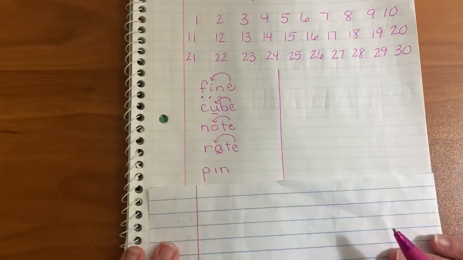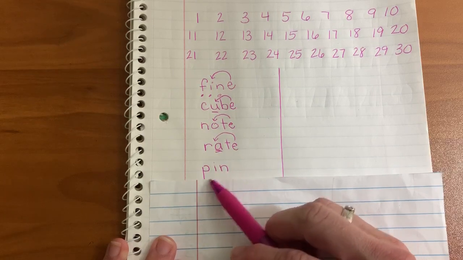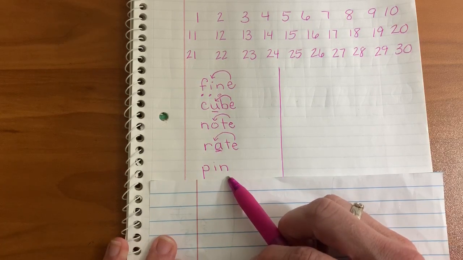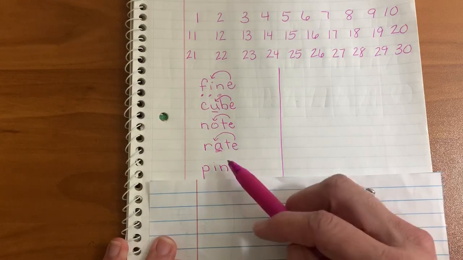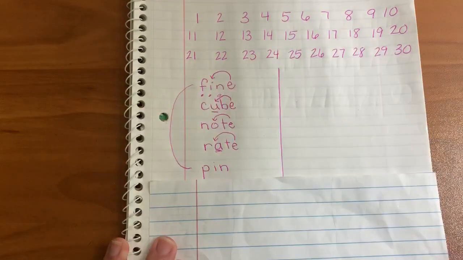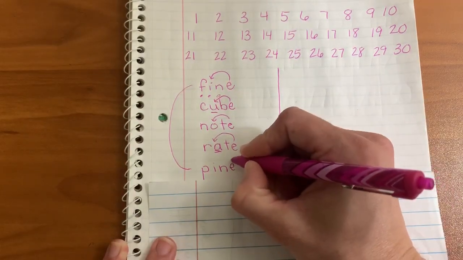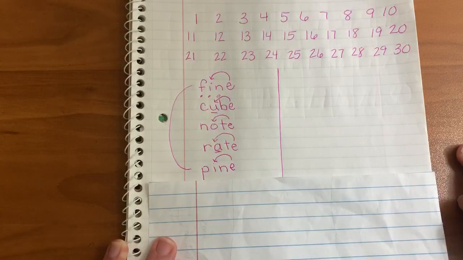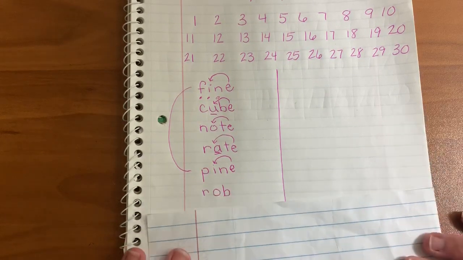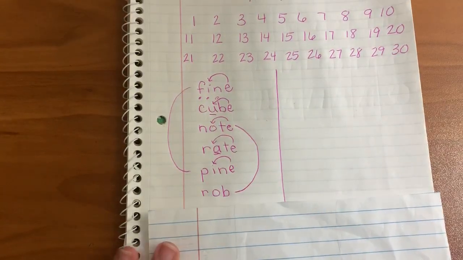One more. Oh, 2. Here we go. P-I-N, pin. Since we've already done a short I, long I, see if you can do pin on your own. Pin becomes pine, like a pine tree. We've also done a short O into a long O. See if you can do this one.